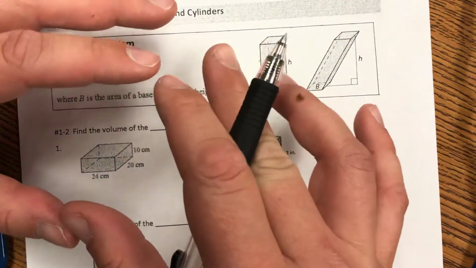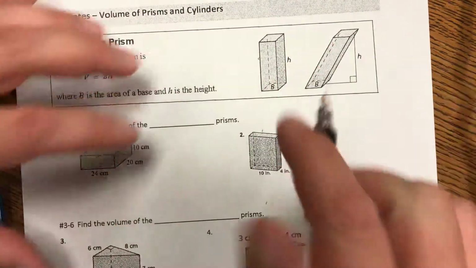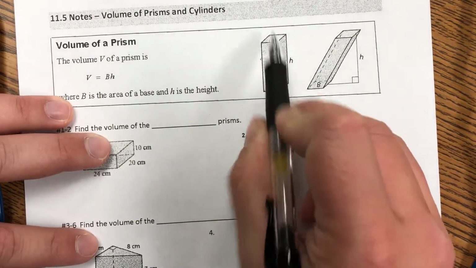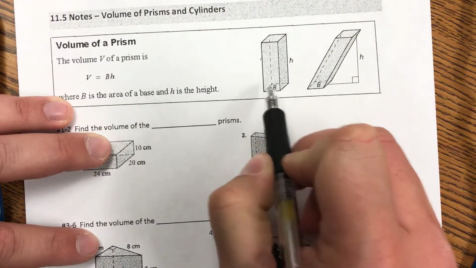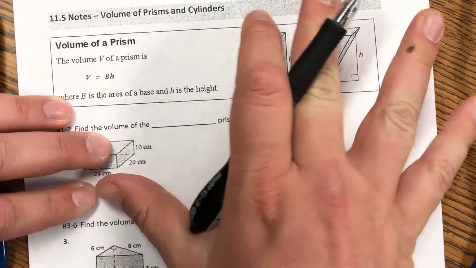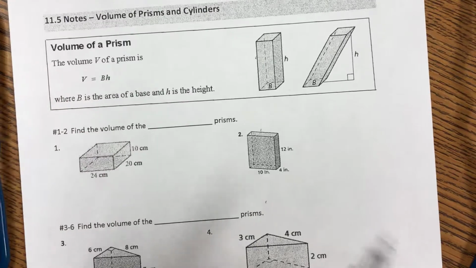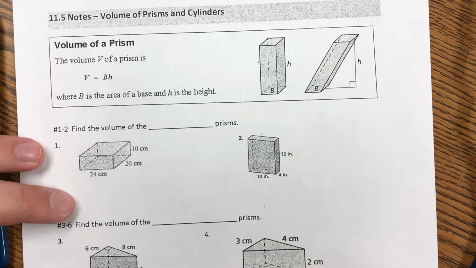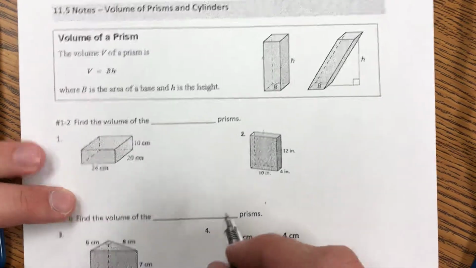So prisms are just any shape we talked about in the last part of this chapter that adds dimension to it. So see how this is a square and it has dimension to it. It gives it height. You could also see it in some of these pictures where it's at an angle, or it could also go backwards theoretically towards the paper. But really, big B is the area of the base, H is the height.